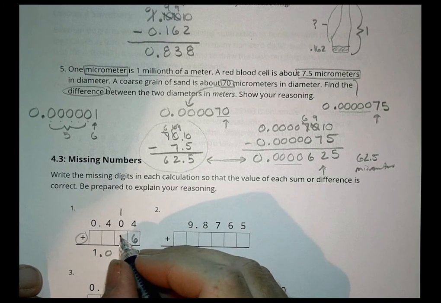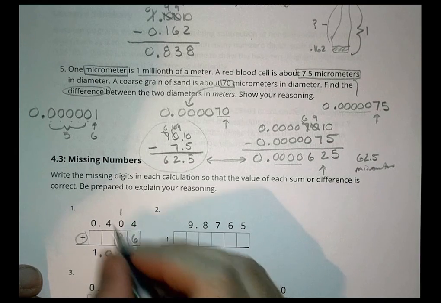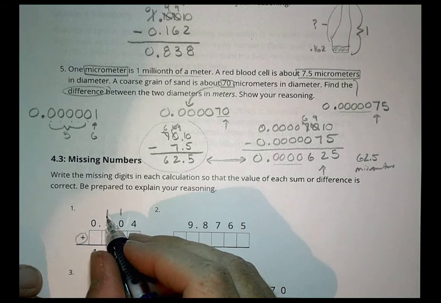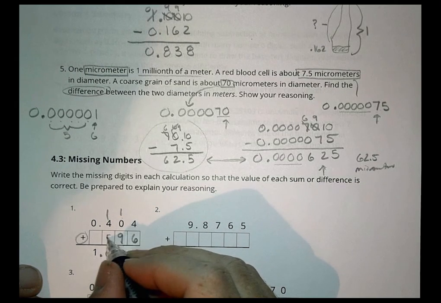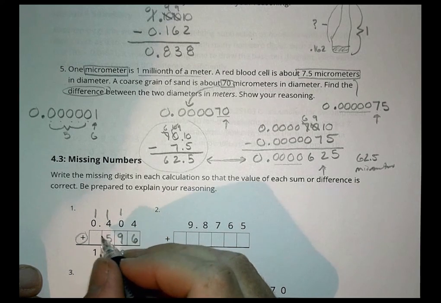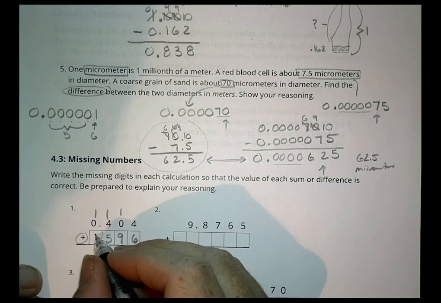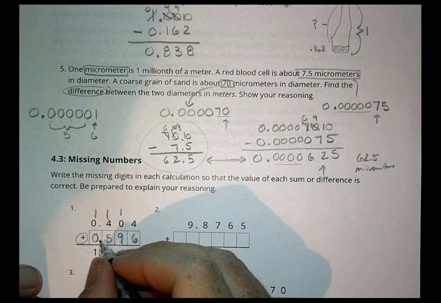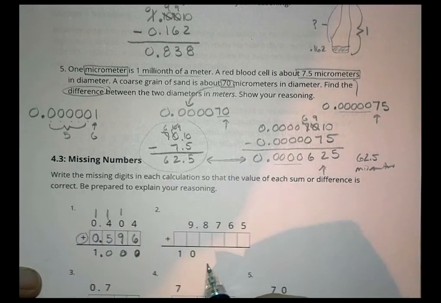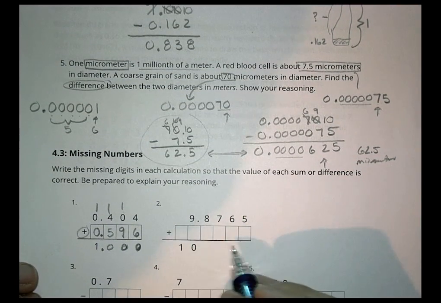I need 9 more, because 1 plus 9 is 10. And then here, I want to get another 10, so 1 plus 4 is 5, plus 5 more is 10. And now 1 plus nothing is 1. So I'm going to put a 0 there and keep the decimal point. So we would say 0.596.